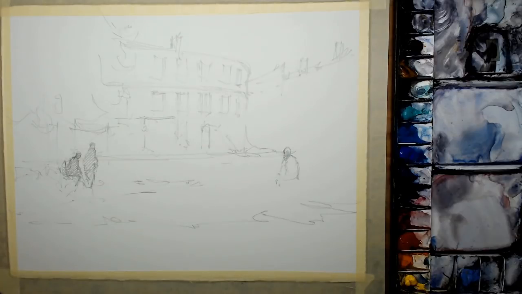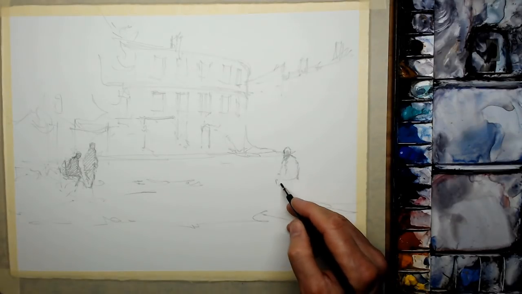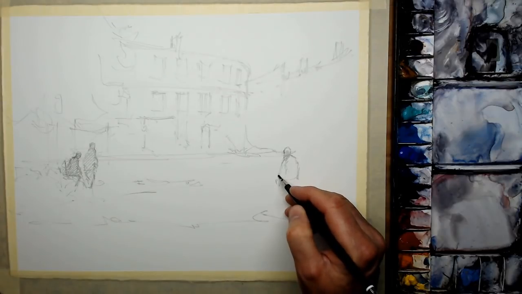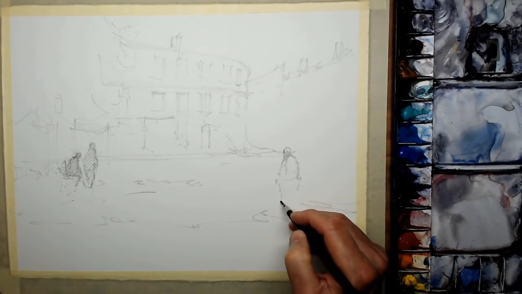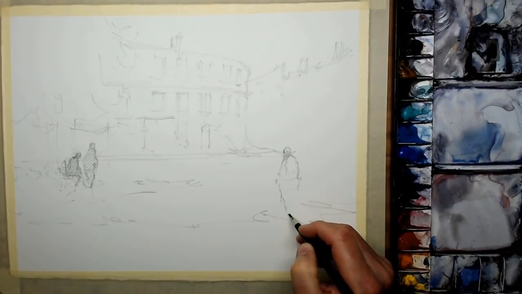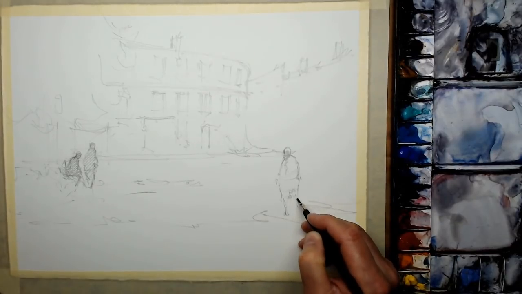Sometimes with figures, I do this kind of hoop for the head. Start off with the head, a bit like an upside down U, and then I might do a little bit of the shoulder, but then I think, is that figure walking away or coming towards us, or maybe even walking from side to side? That would be a good compositional thing to have. A bit of movement in the scene as well, having something going from left to right.